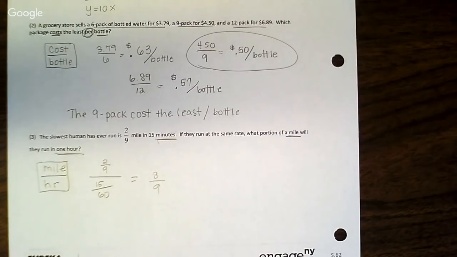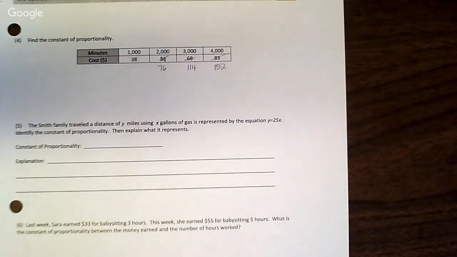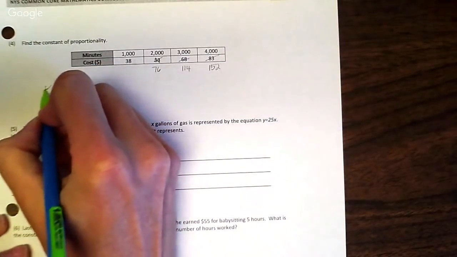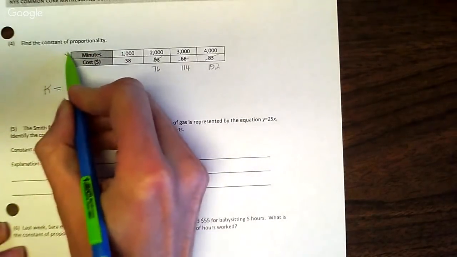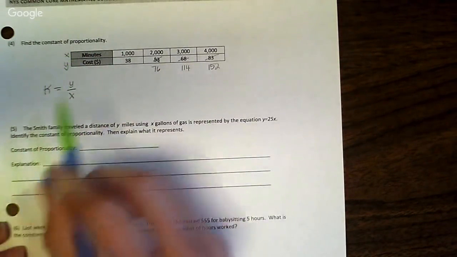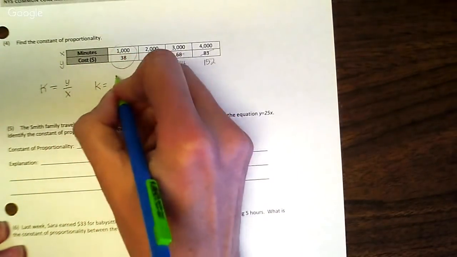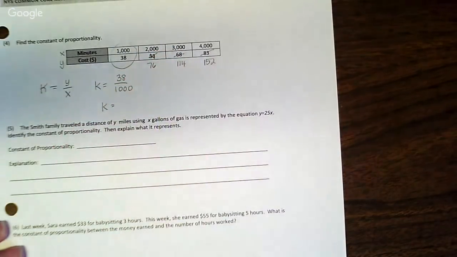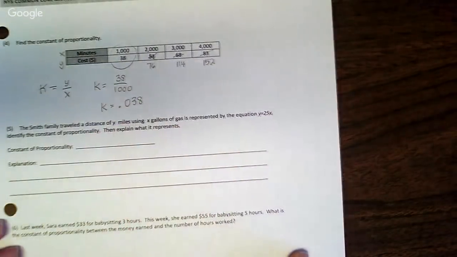All right, number 4. Remember, I had you change this in class. The table should have different numbers in it. If we're finding the constant of proportionality, I need to do k equals y divided by x. Now, in the chart, remember, this is your x, this is your y. You're going to pick a point. I think the first one's always the easiest to pick. So 38 is your y, 1,000 is your x. When I do 38 divided by 1,000, I get 0.038.